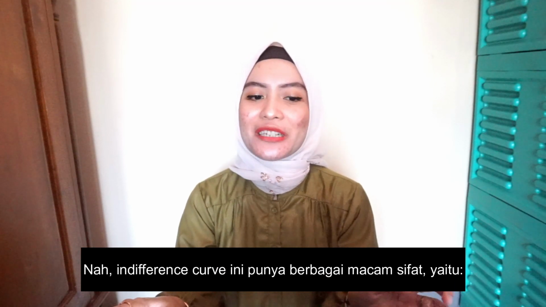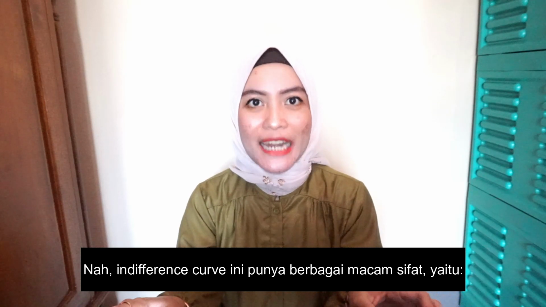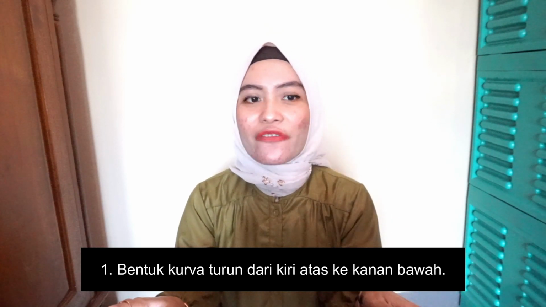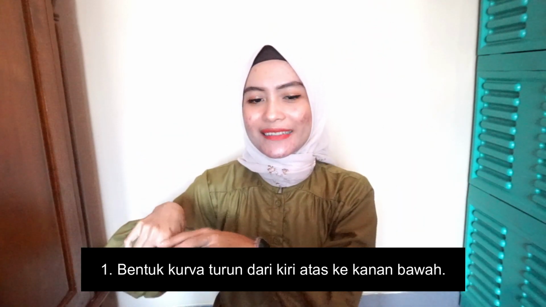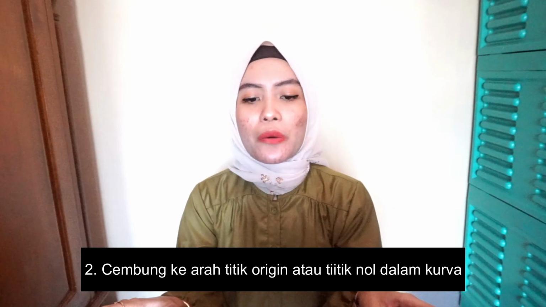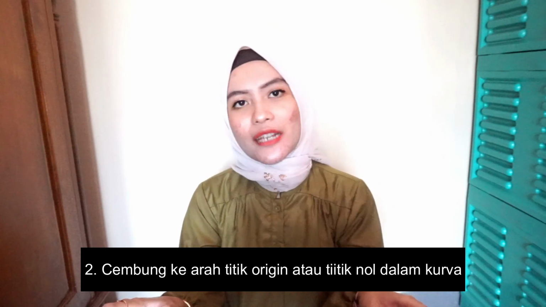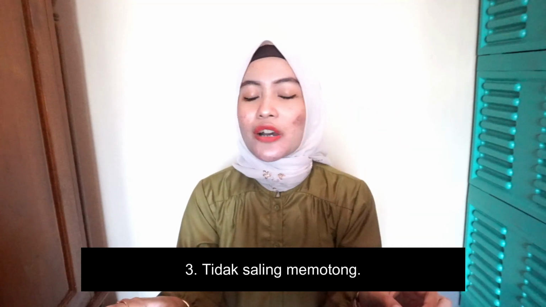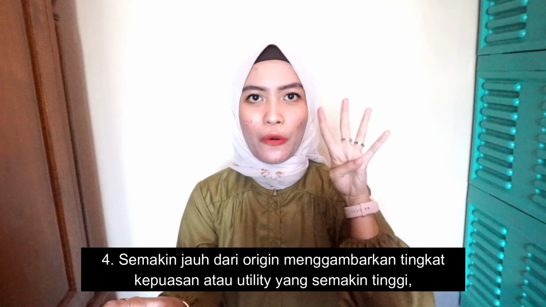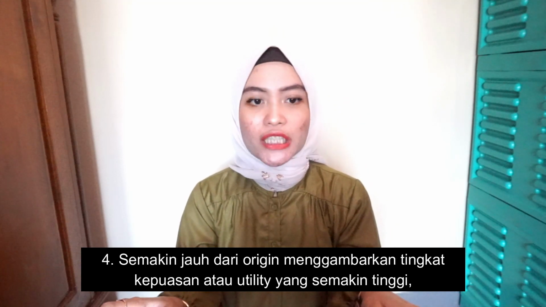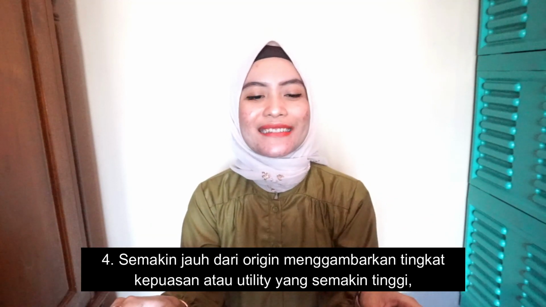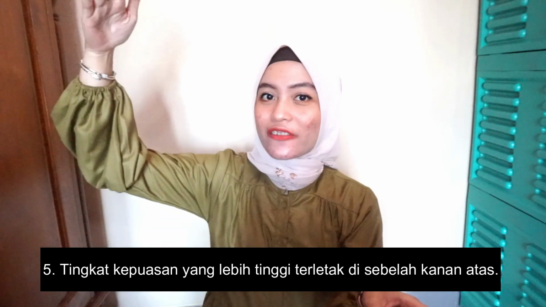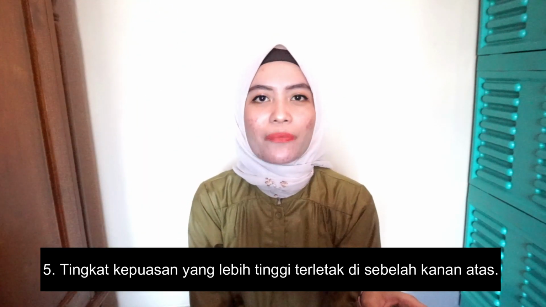So, this indifference curve has various properties, namely: first, the shape of the curve descends from top left to the bottom right. Second, it is convex toward the origin, or zero point. Third, the curves don't cut each other. Fourth, the farther from the origin, the higher the level of satisfaction or utility. And the last is that the higher level of satisfaction is located on the top right.